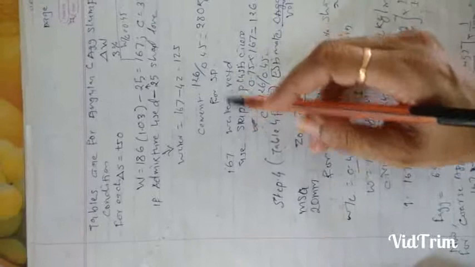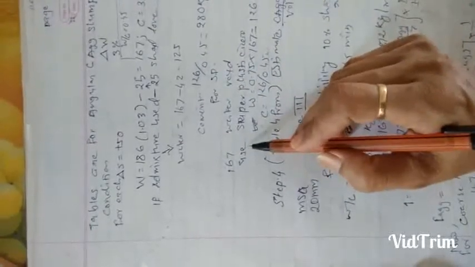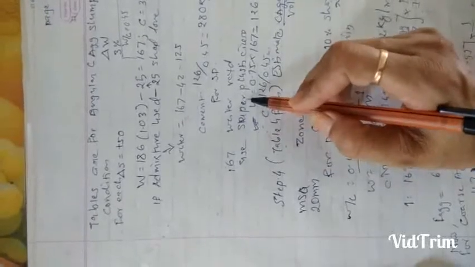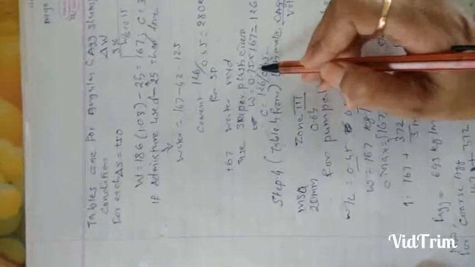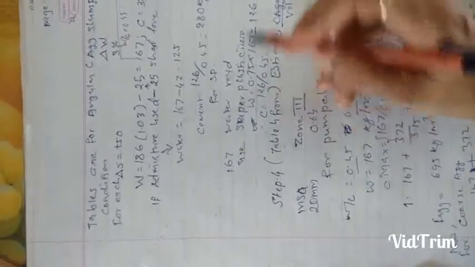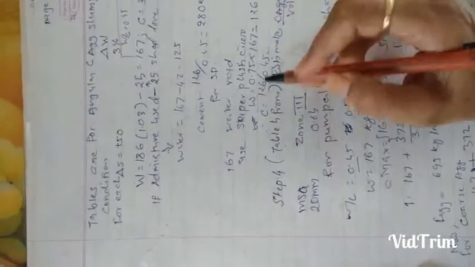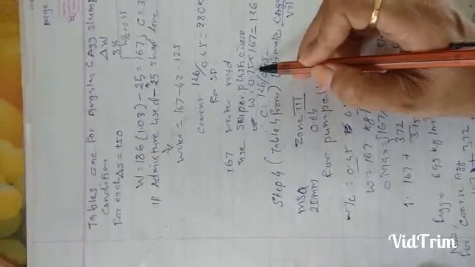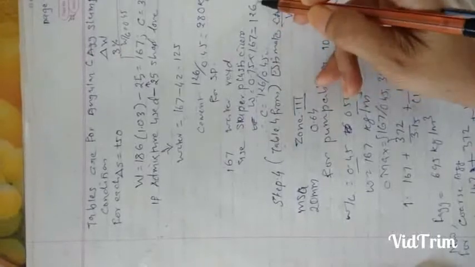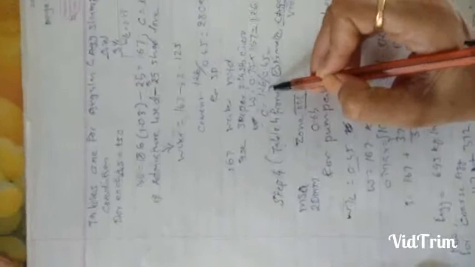So finally the water required is 167, if we are not using superplasticizer. If we are using superplasticizer, we can reduce the water content. That will be beneficial for better strength and better performance. So W is equal to 0.75 into 167, that is equal to 126 kilogram per meter cube.